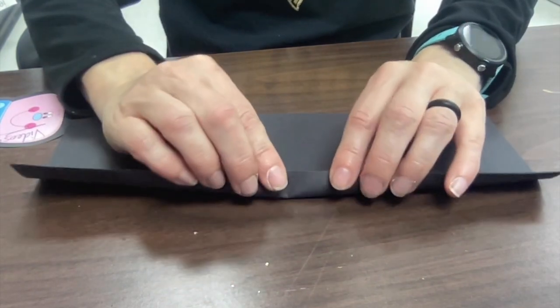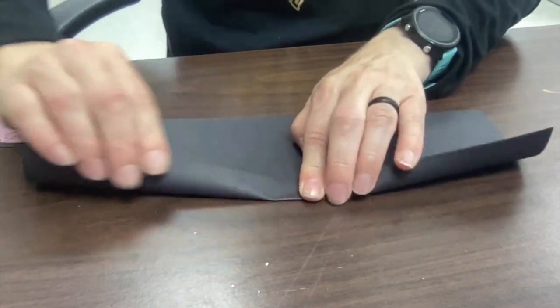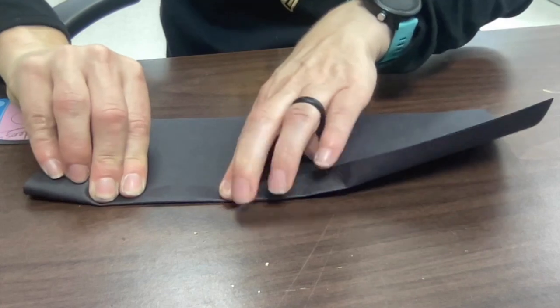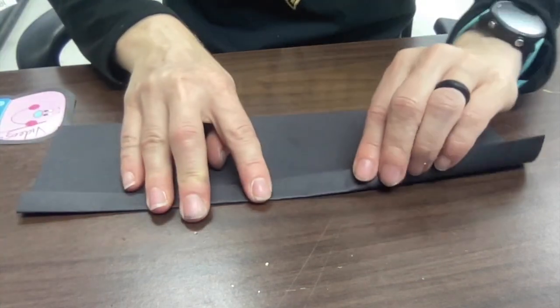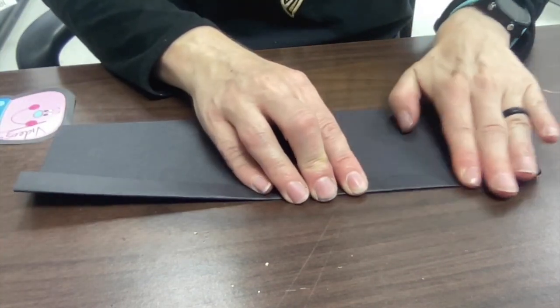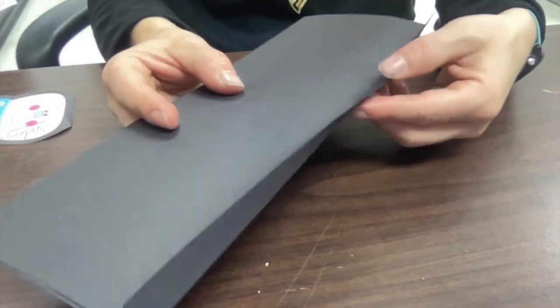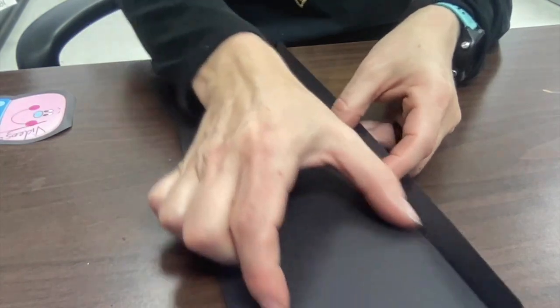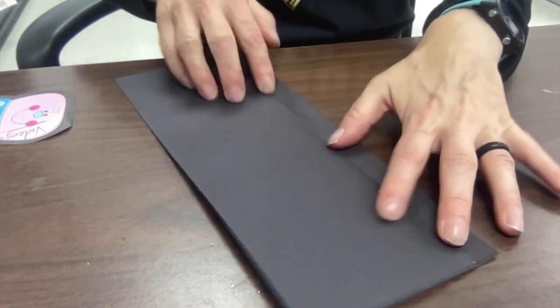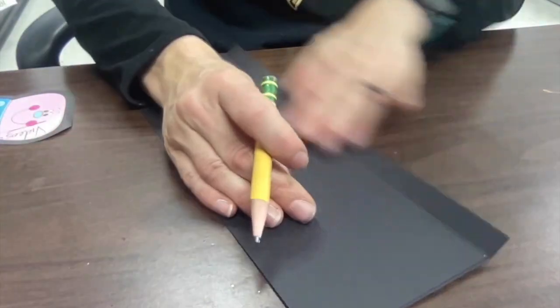Stack them up. Carefully fold over just enough for some glue to be glued onto the paper. Okay, so now that you've got a nice little ledge for glue, we're going to design and draw our windows on this side. So don't worry about opening that up.